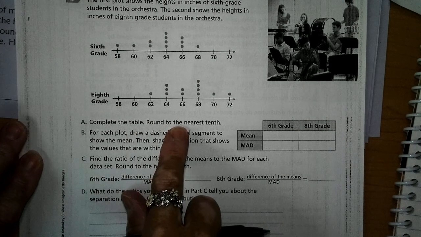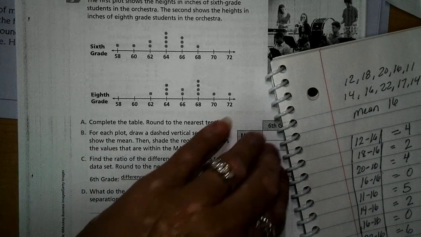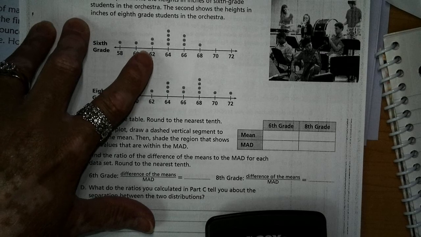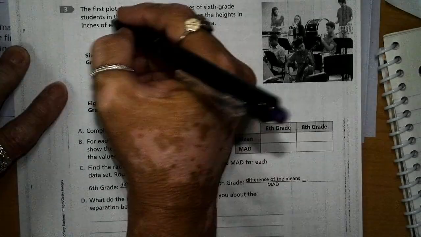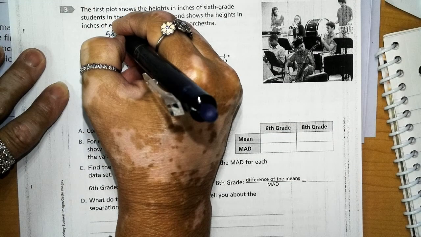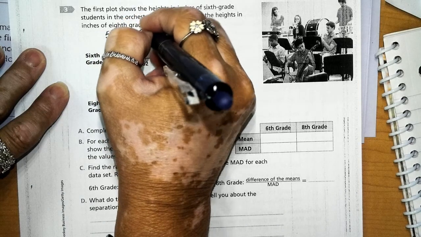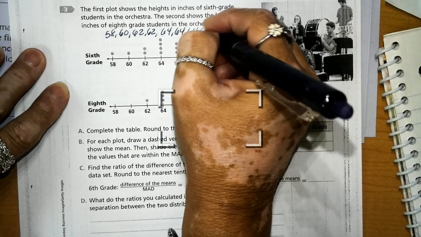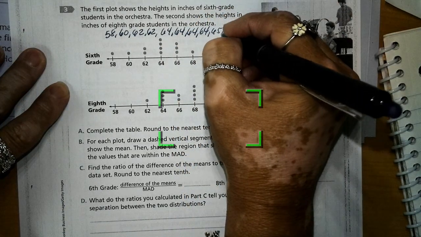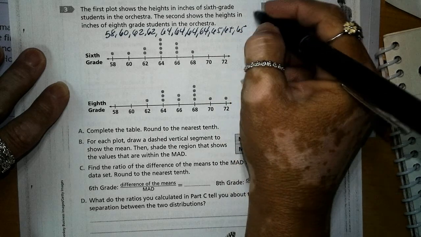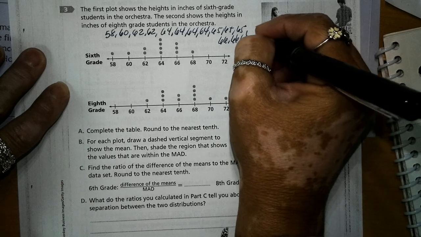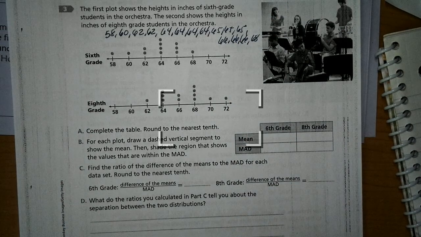So first thing we have to do is find the mean. So you're going to add 58, 60, 62, 62, and then 64, 64, 64, 64, 65, 65, 65, 66, 66, 66, and a 68. We're going to add all that together.